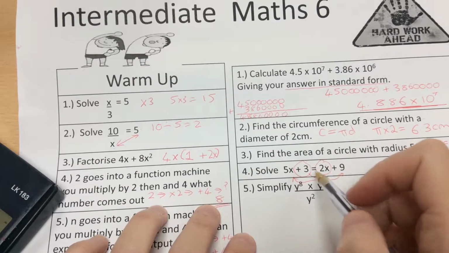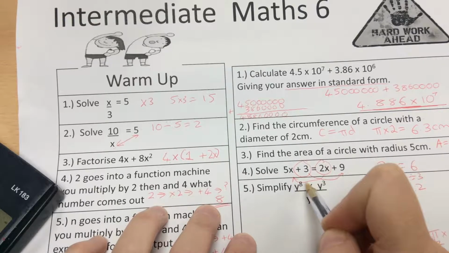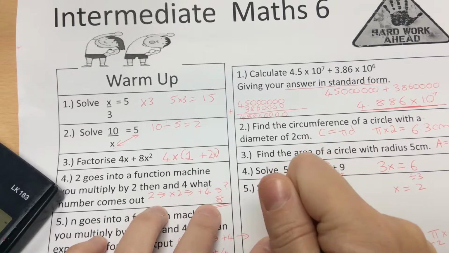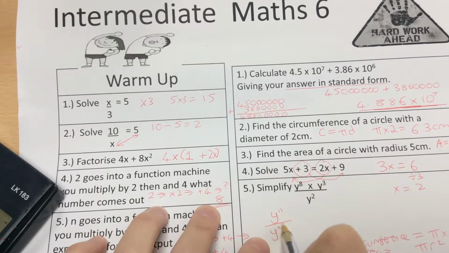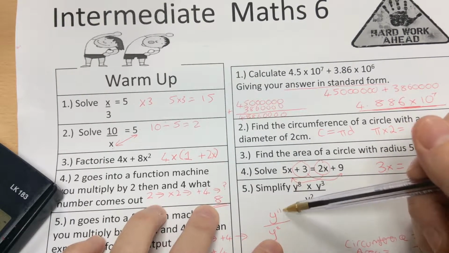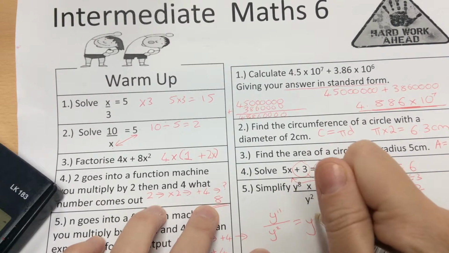Using our rules of indices, you were taught that when you times, you add powers. 8 add 3 is 11. So on top of my fraction, I got y to the power 11. And remember, this means I'm dividing, I'm sharing. And the rule for powers when you're dividing is you take away powers. 11 take away 2 is 9. So that'd be y to the power of 9.